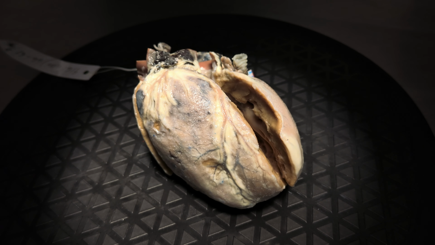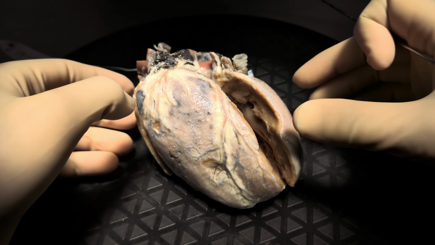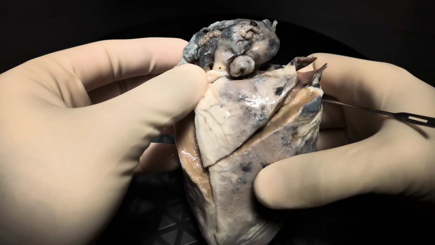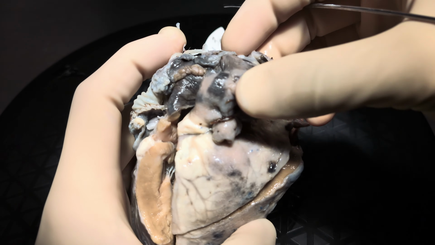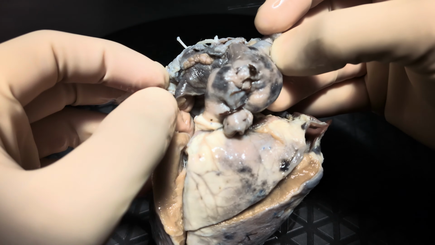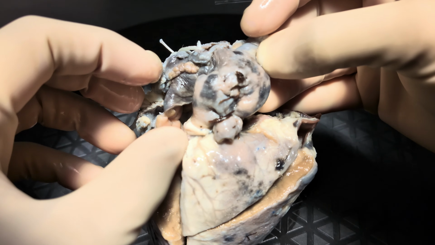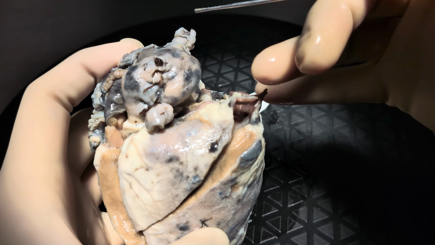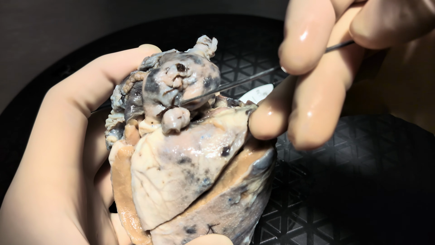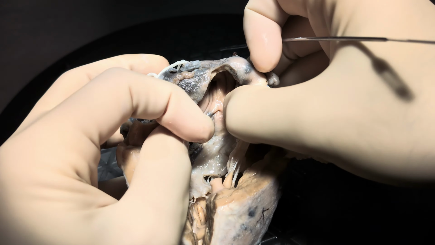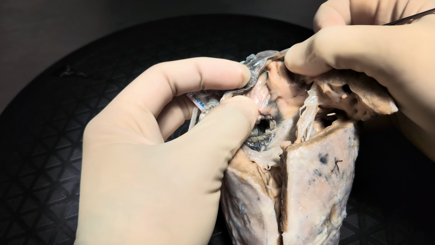So let's start off as we usually do, which is by locating what appears to be the right atrial appendage, at least externally. And here we find an appendage that looks triangular, broad-based, or pyramidal in shape. And we can see evidence of some previous operations here. So let's go ahead and open up the heart here and take a look.